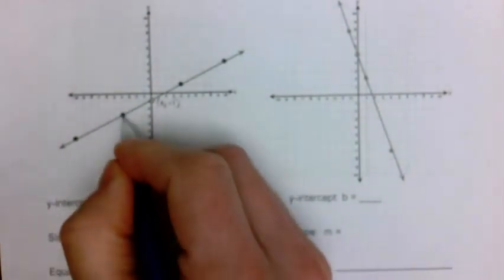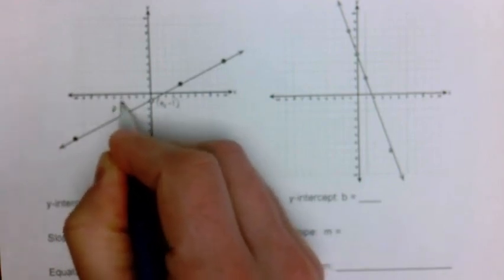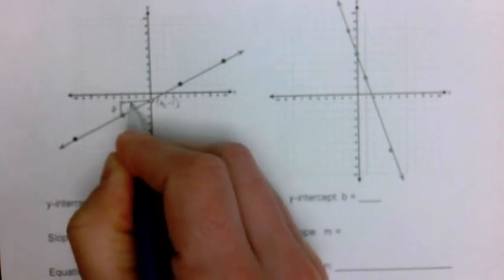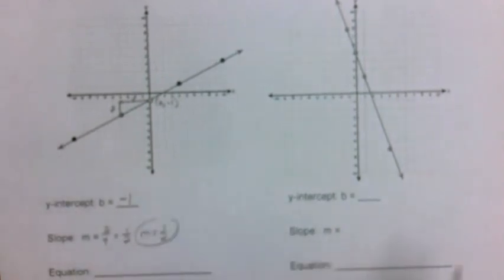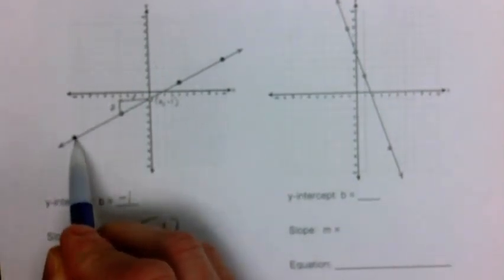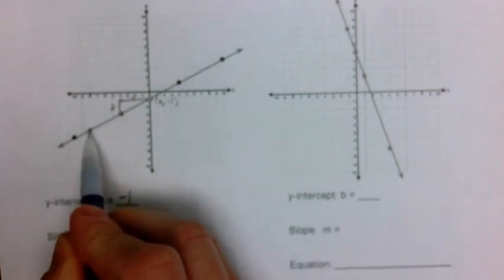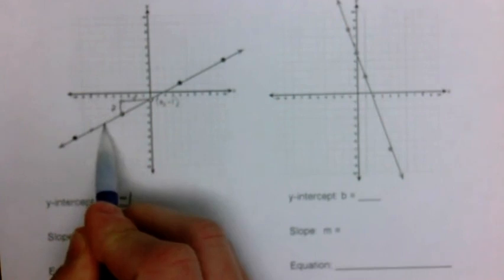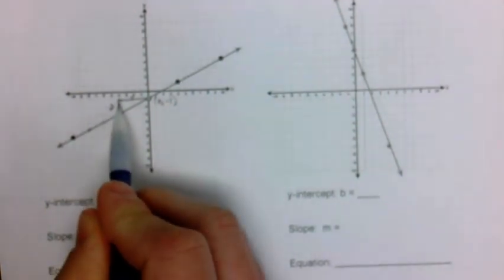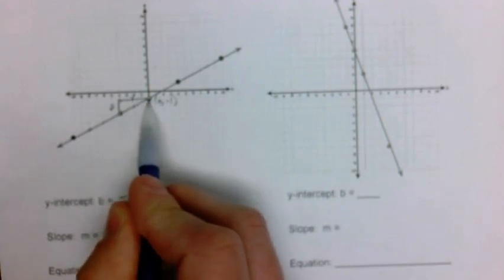For the slope, all we have to do is figure out how we get from point to point on our line. So if I started here, to get to the next point, I had to rise by 2, and I had to run by 4. All right, slope equals the rise of 2 over the run of 4, which just simplifies to 1/2. M equals 1/2. So if I start at any point to get to the next one, I'm going to rise 1, go to the right 2. Rise 1, right 2, and so on and so forth.